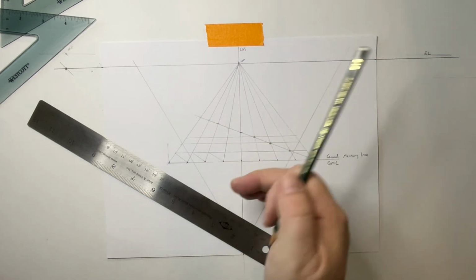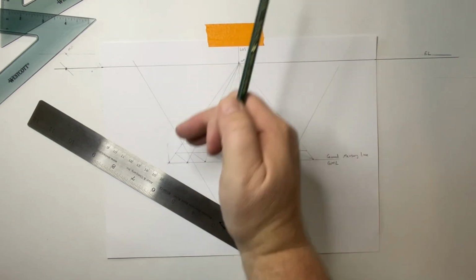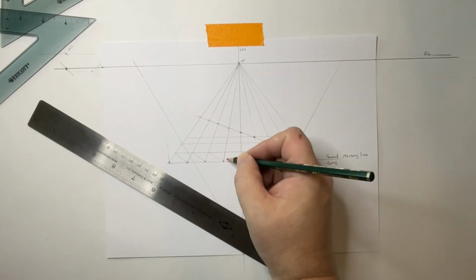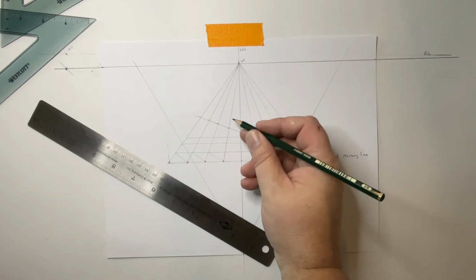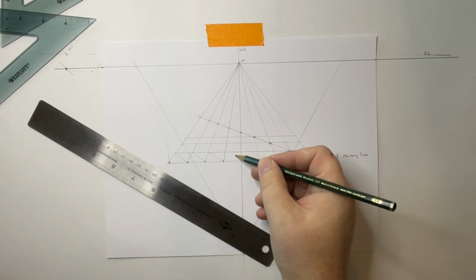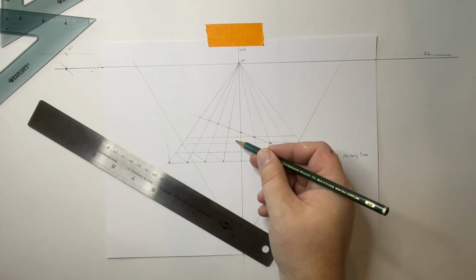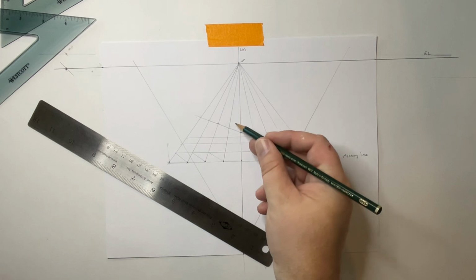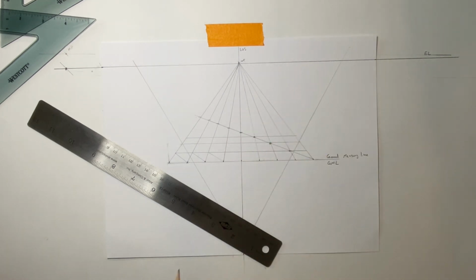And each line will be perfectly the exact right proportion. They'll each get smaller every time, right? That's the logic of perspective. As something moves further away, it appears smaller. So this square is bigger than this square, is bigger than this square, is bigger than this square, and this square, and this square, and this square, right? It should get smaller each time.